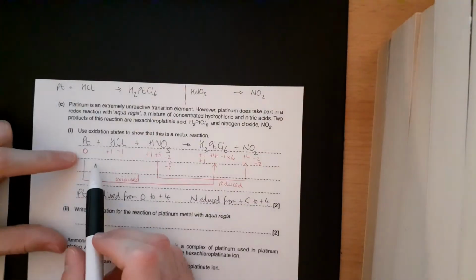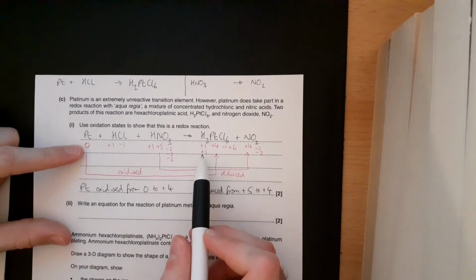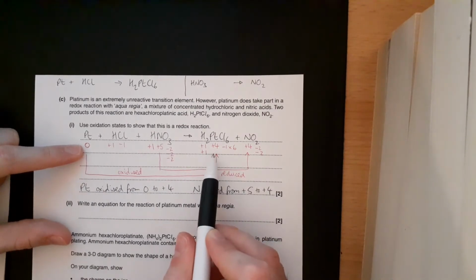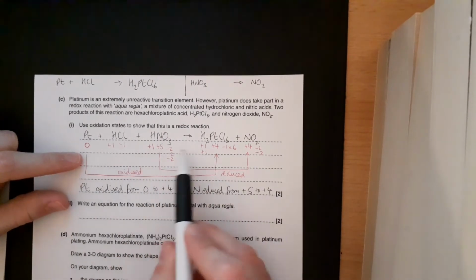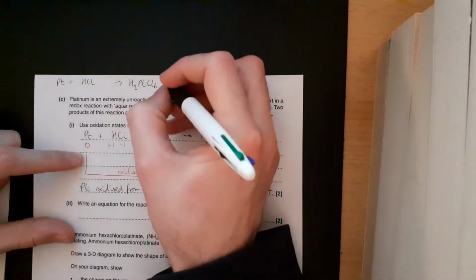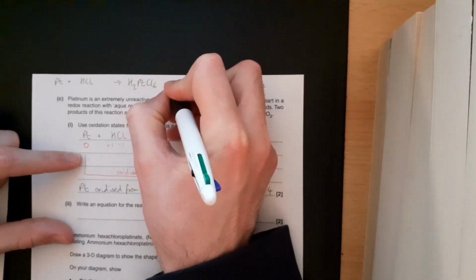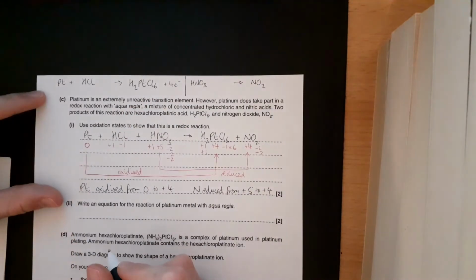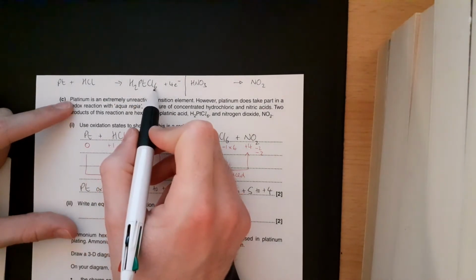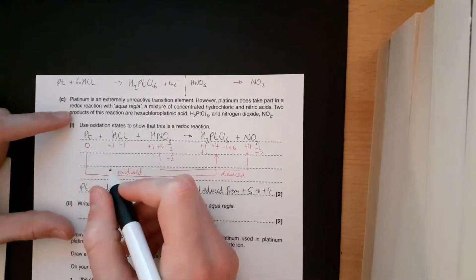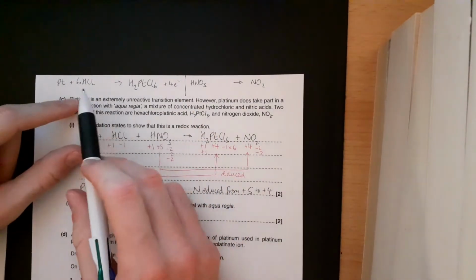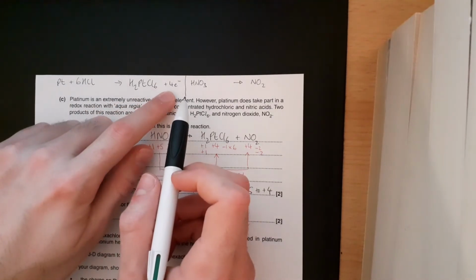So let's look at the oxidation numbers here. Platinum's gone from 0 to +4, so that's been oxidized. So it's lost electrons, and it's lost 4 electrons, hasn't it? So there must be 4 electrons on this side. And then we must have 6. We've got 6 chlorines here, so this is going to have to be times by 6. And then we can balance the extra hydrogens by just putting H+ ions here.